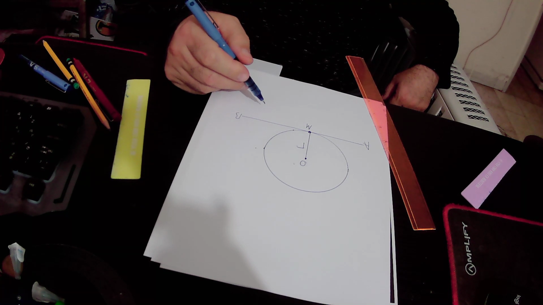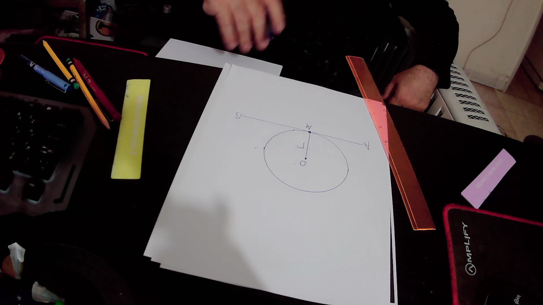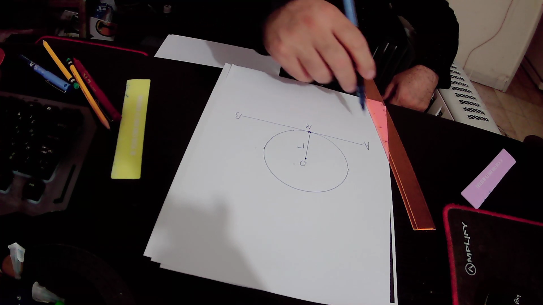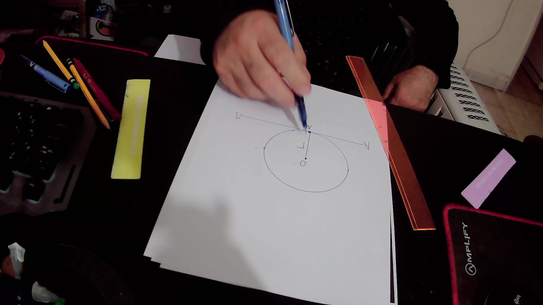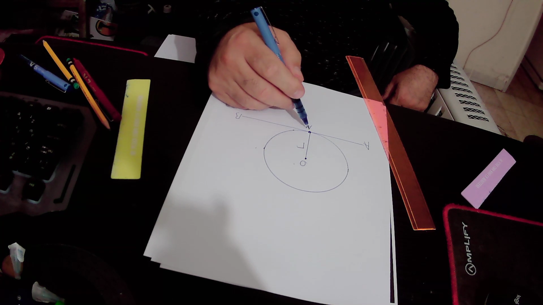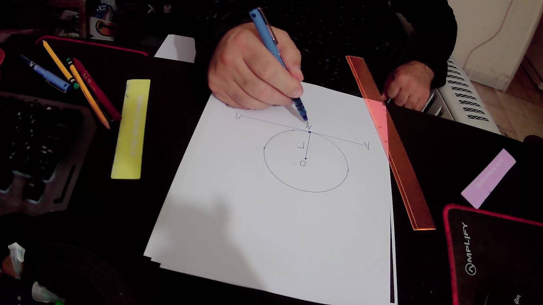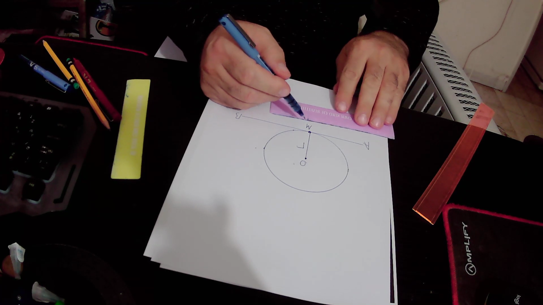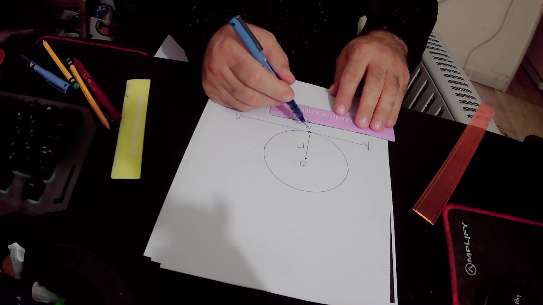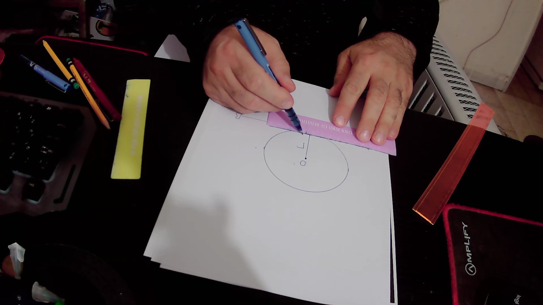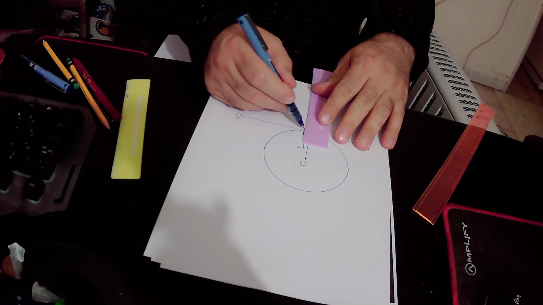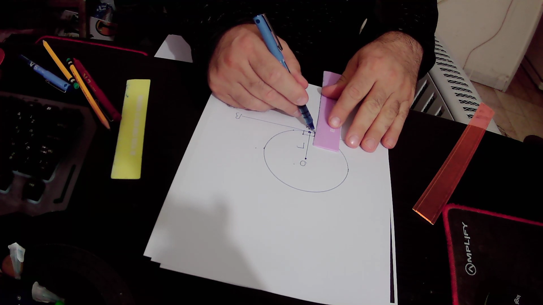Therefore, according to rule number 1, the tangent AB is perpendicular to this radius that is drawn to its point of tangency, that is to say to point M. Therefore, the tangent AB is perpendicular to this radius, that is to say this angle equals 90 degrees, and this angle also equals 90 degrees.